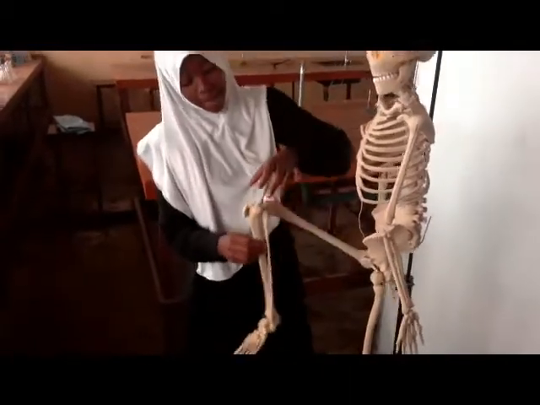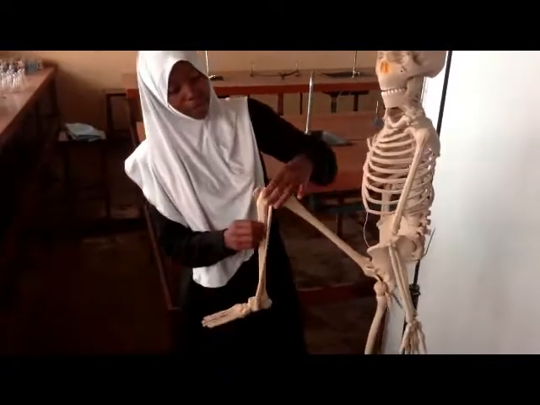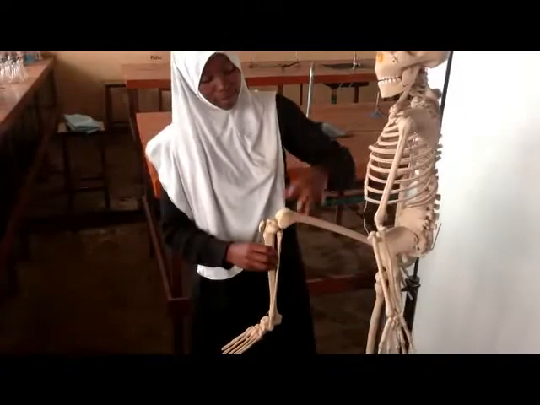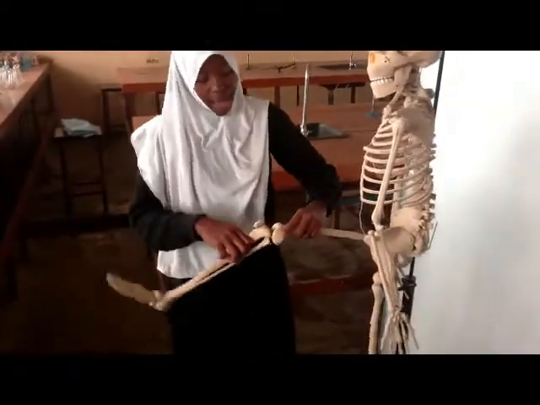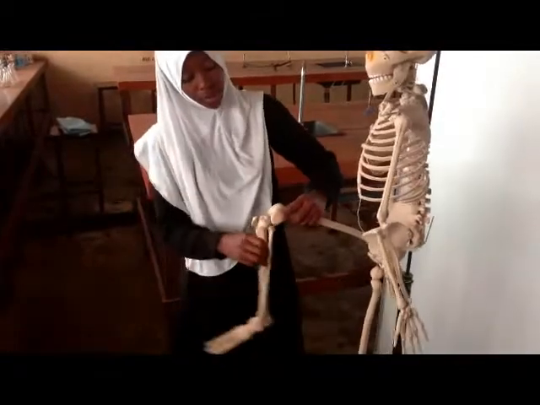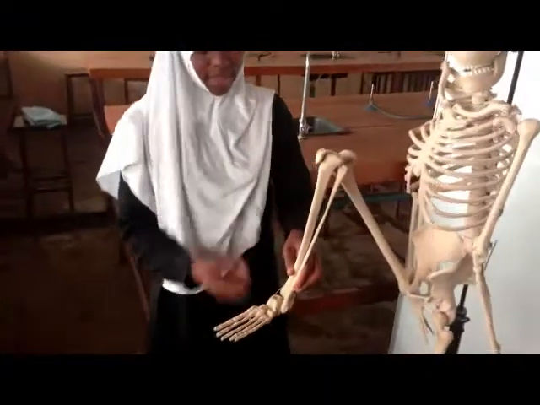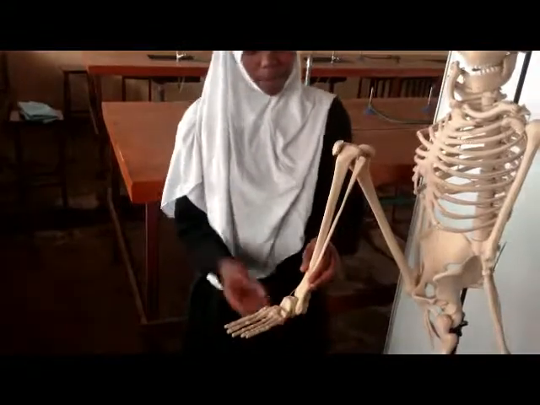At the upper starting point of the tibia and fibula is where the condyles of the femur bone articulate so as to form the hinge joint, also called the knee joint. While at the lower end of the tibia and fibula, they articulate with the tarsus to form the ankle.